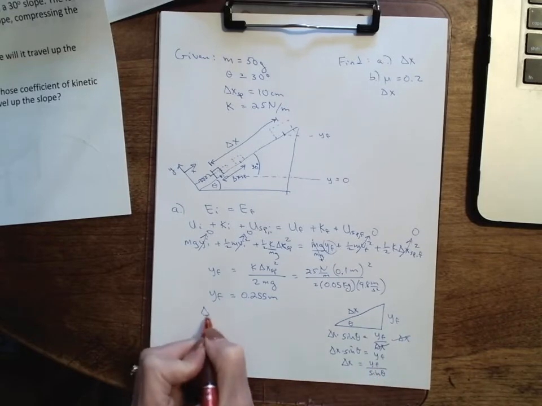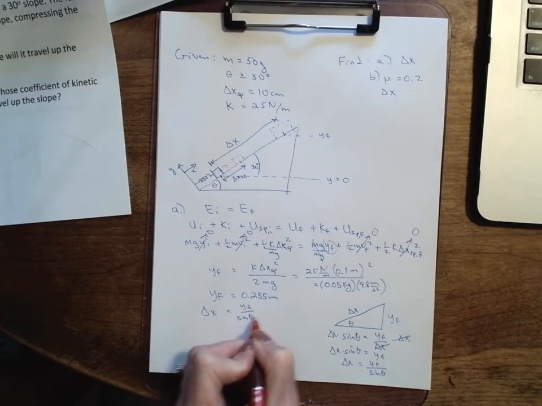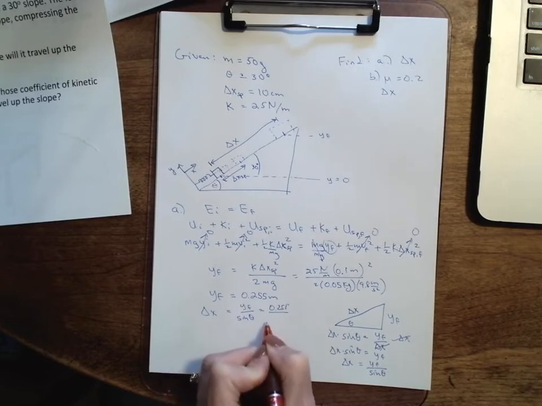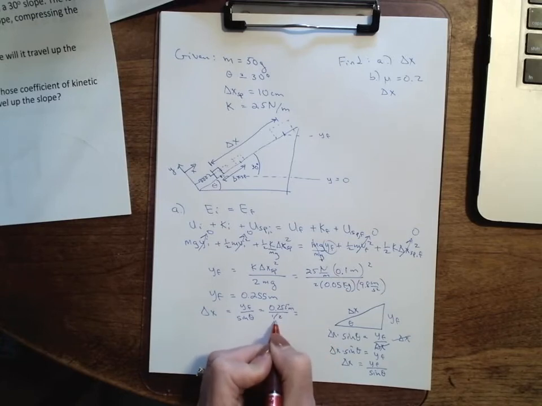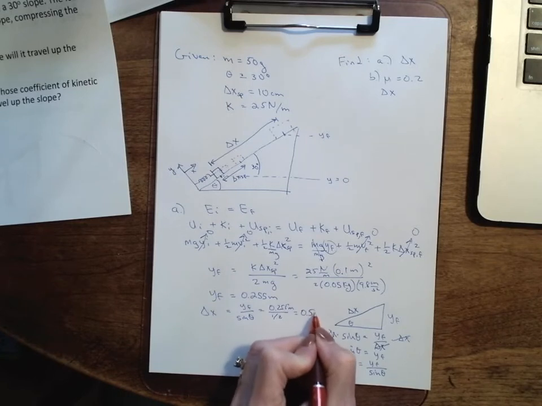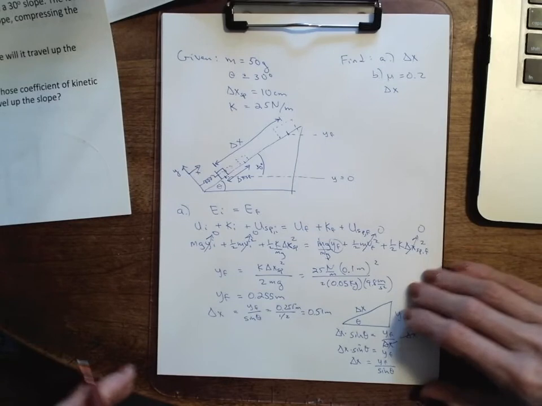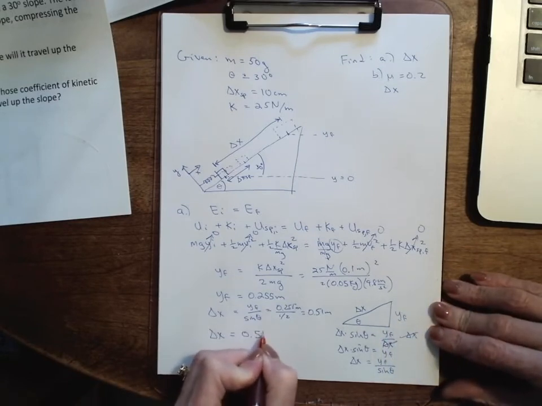So now delta x is equal to y final over sine theta, which is 0.255. And sine of 30 degrees is a half. So divided by 1/2 is meters. So this is really like 0.255 times 2. And so that's 0.51 meters. So there, I've found part A. So my delta x is equal to 0.51 meters.